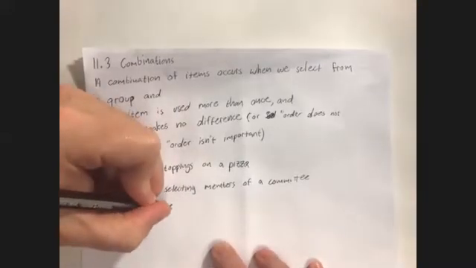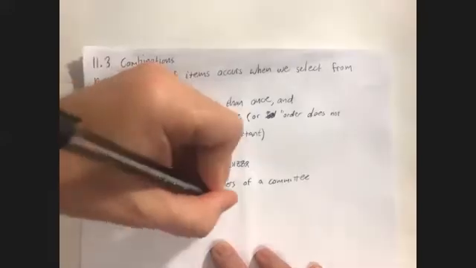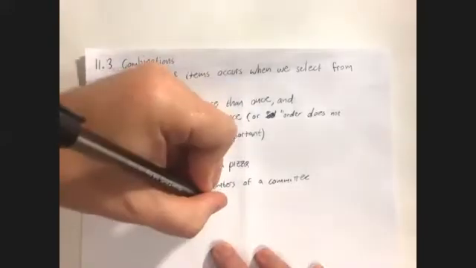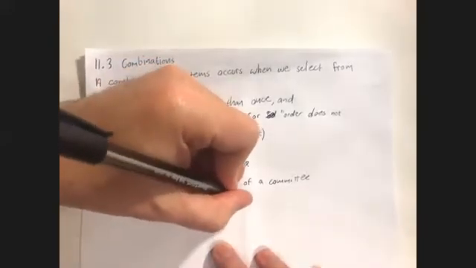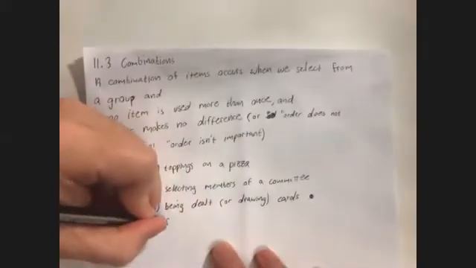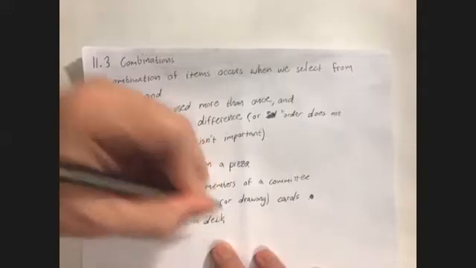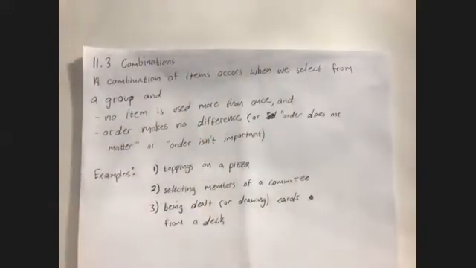And then the other one being dealt, or maybe we'll say drawing cards from a deck. In this case, the order doesn't matter.